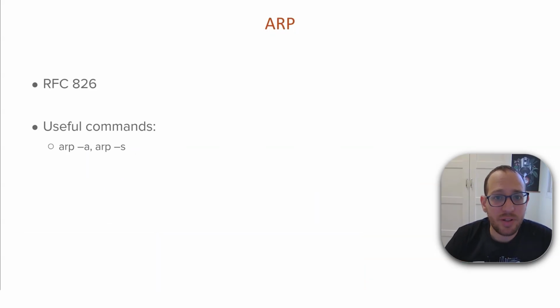The protocol to do that is called ARP, Address Resolution Protocol. It was defined in RFC 826, and there are some useful commands that help us see what the ARP cache actually looks like. And by cache, what do I mean?